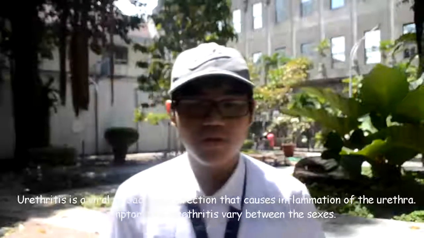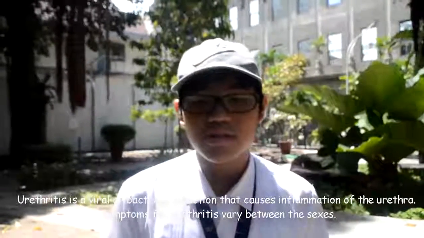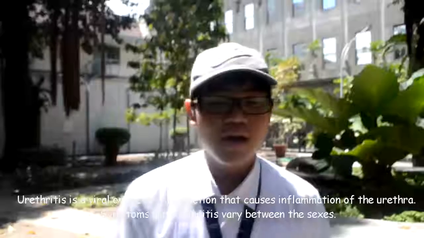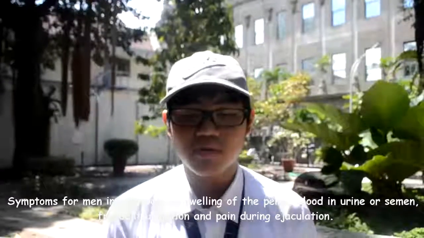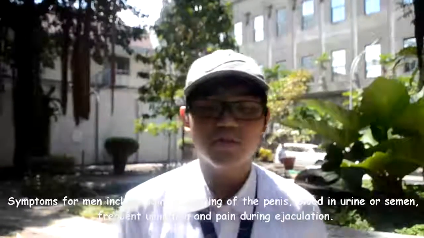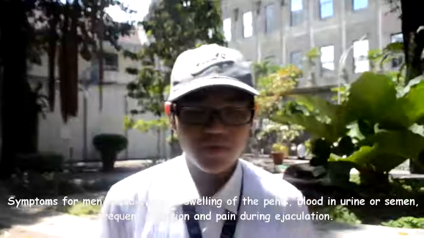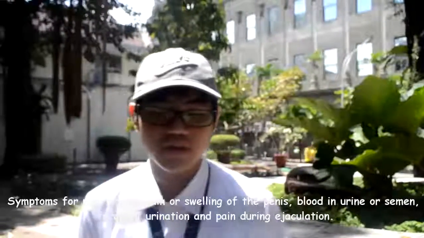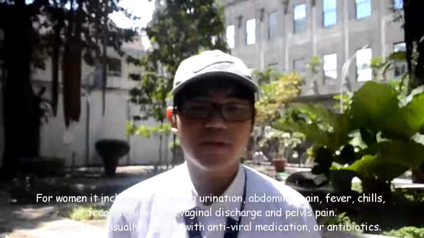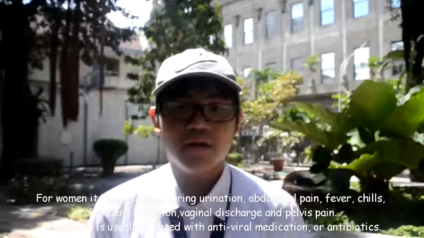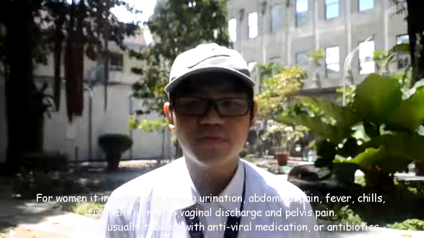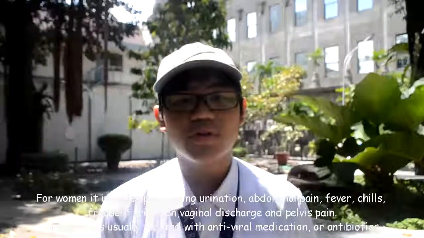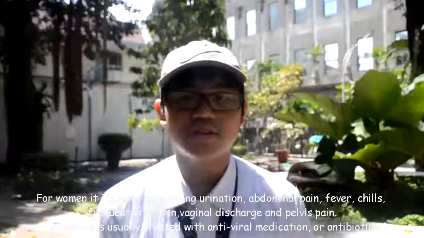Urethritis is a viral or bacterial infection that causes inflammation of the urethra. Symptoms for urethritis vary between the sexes. Symptoms for men include pain or swelling of the penis, blood in urine or semen, frequent urination, and pain during ejaculation. For women, the symptoms are pain during urination, abdominal pain, fever, chills, frequent urination, vaginal discharge, and pelvic pain.